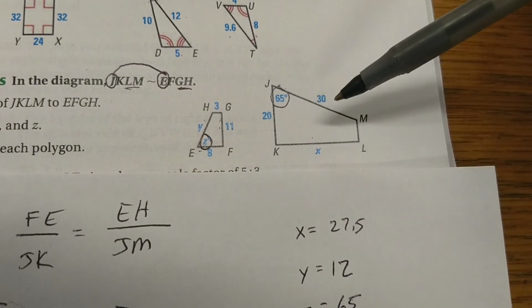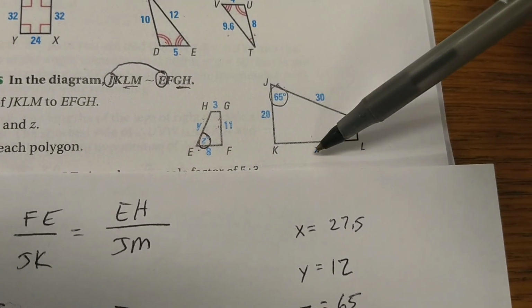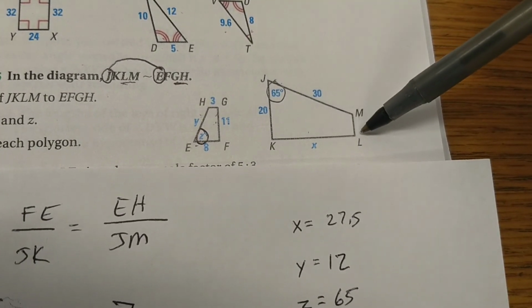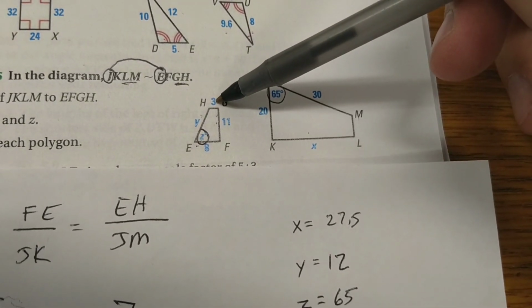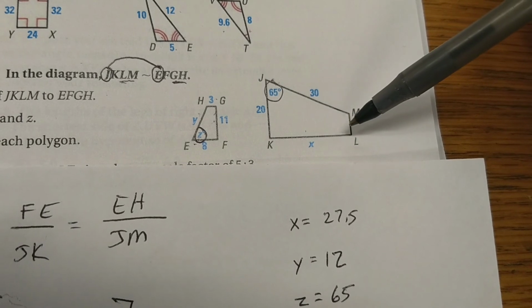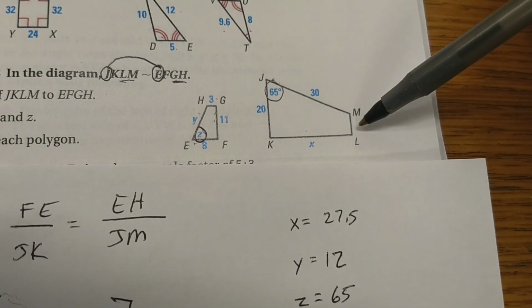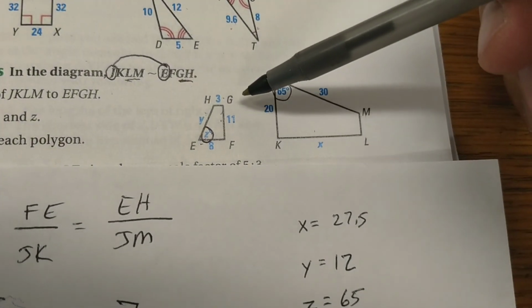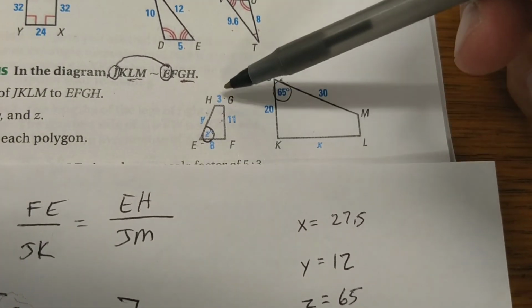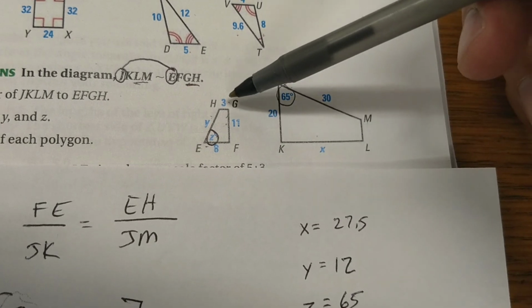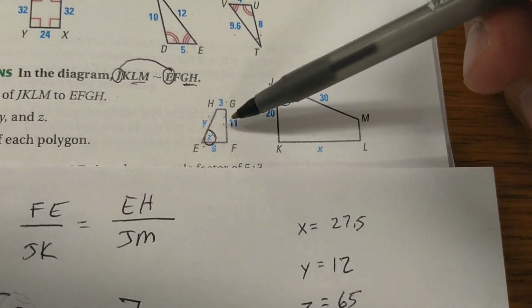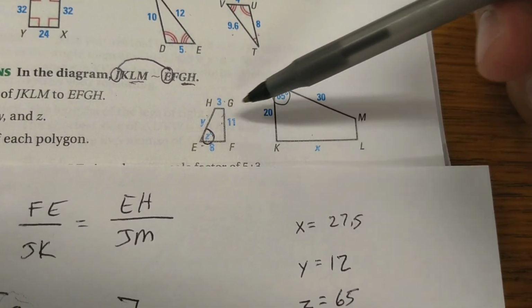We already found x, we're missing this length here, so what we could do, we could take its corresponding side, which is 3, and multiply it by 5/2. Or we could take this entire perimeter, 3 plus 11 plus 8 plus 12, that'd be 34. We could multiply that entire perimeter of 34 times 5/2, that would get us this entire perimeter. So a couple different ways to do it at that point.